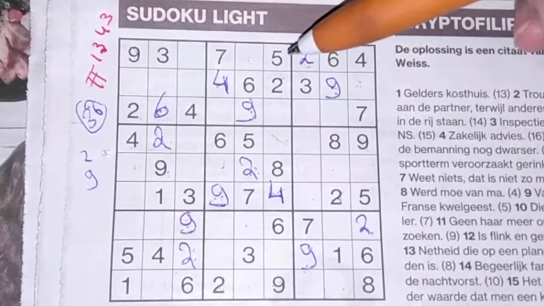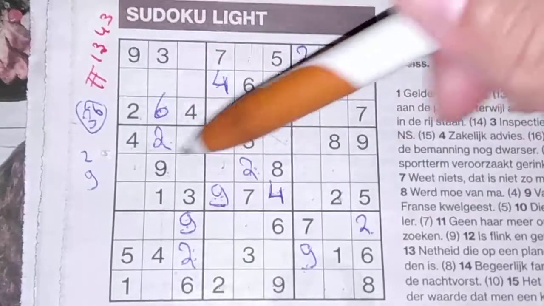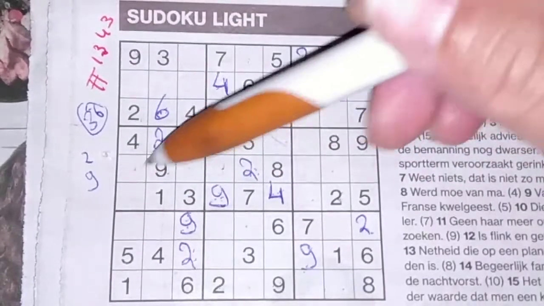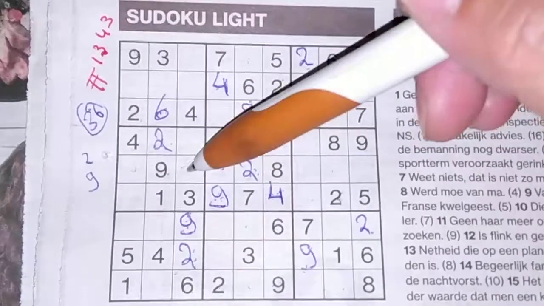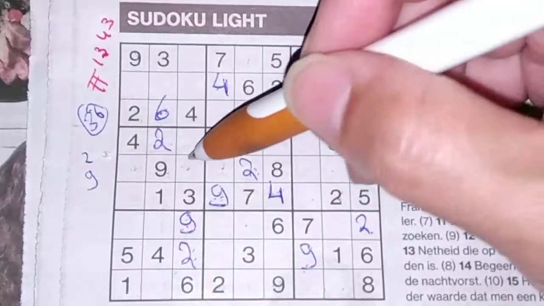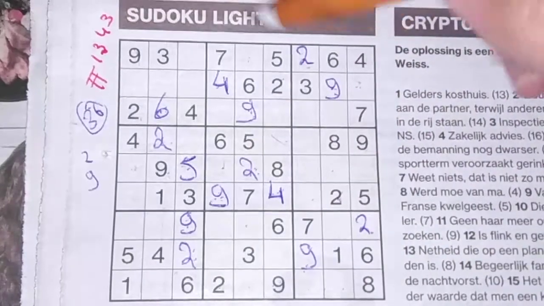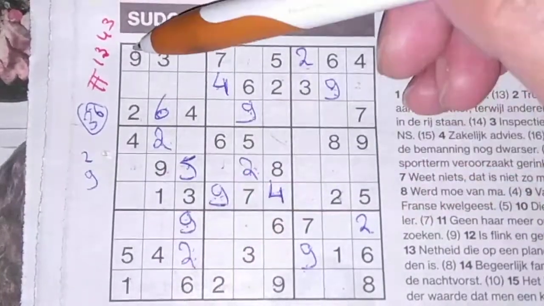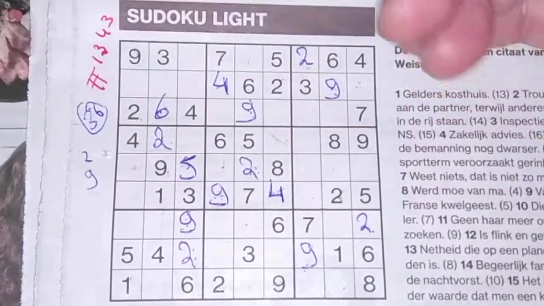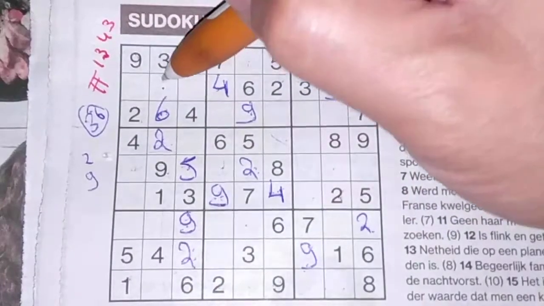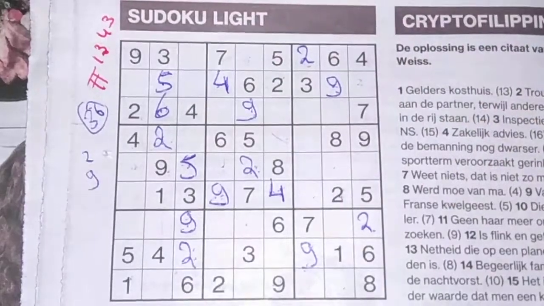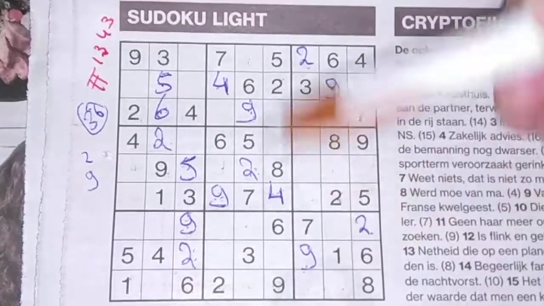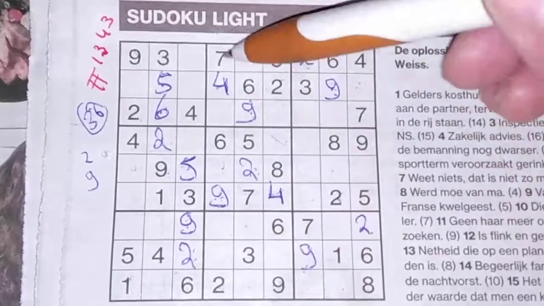How about the 5 then? 5 in this row, 5 in that row, so in the middle row, the only 2 places for the 5 should be here or there. We see here 5, no 5 there, 5 should be there. 5 in the third column, 5 in the first column, so the column between, the second column, the only place for the 5 should be there. 5 in this column, 5 in the middle column, so the column next.